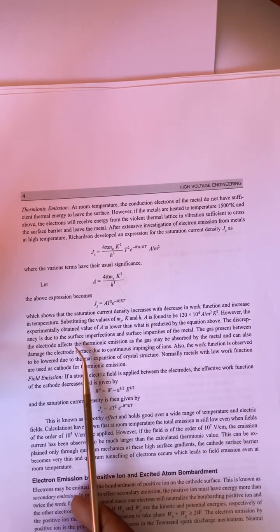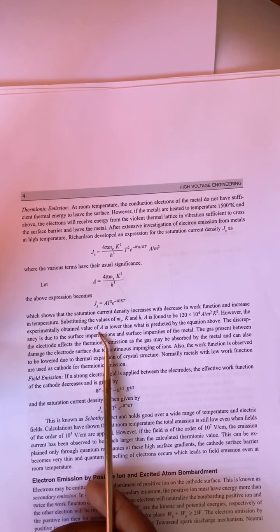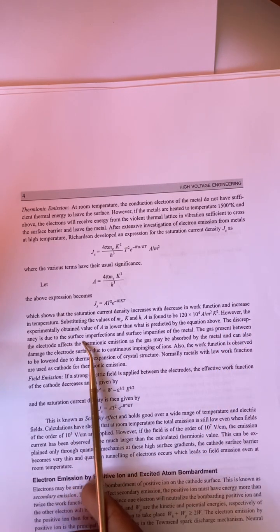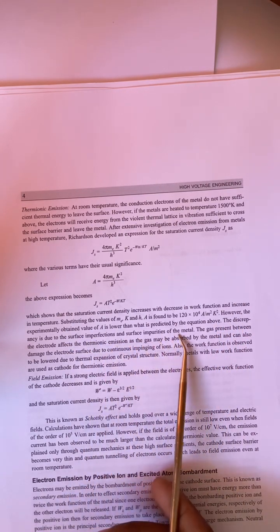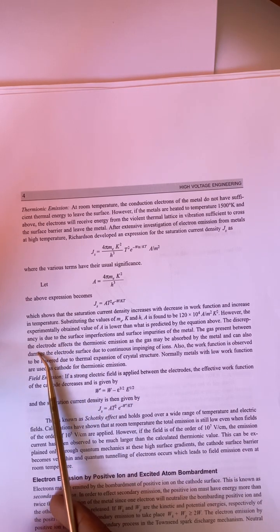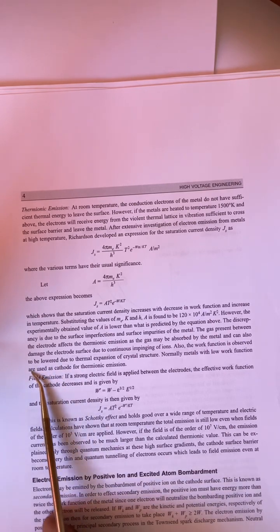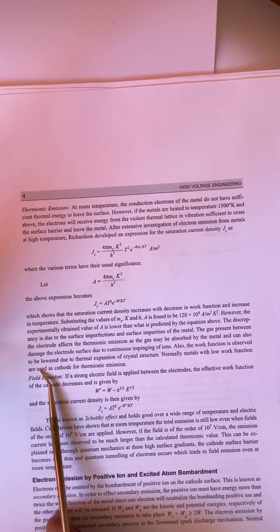However, the experimentally obtained value of A is lower than what is predicted by the equation above. The discrepancy is due to the surface imperfection and surface impurities of the metal. The gas present between the electrodes affects the thermionic emission, as the gas may be absorbed by the metal and can also damage the electrode surface due to continuous impinging of ions. Also, the work function is observed to be lowered due to thermal expansion of the crystal structure. That's what we talk about when we refer to the lattice.